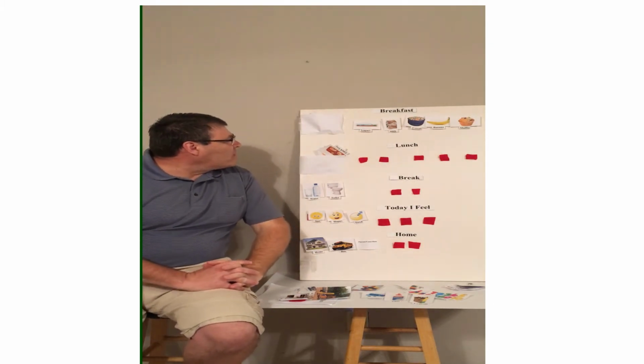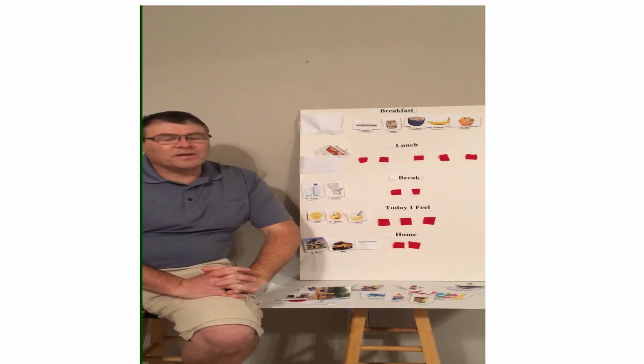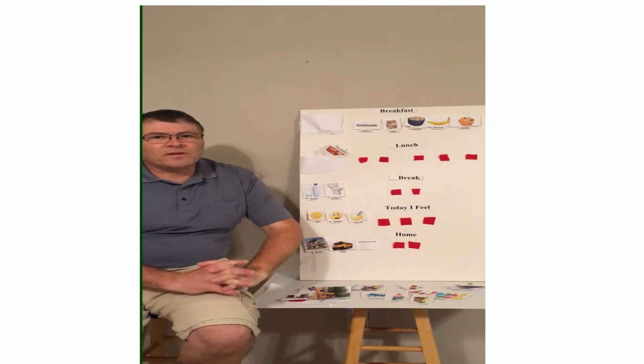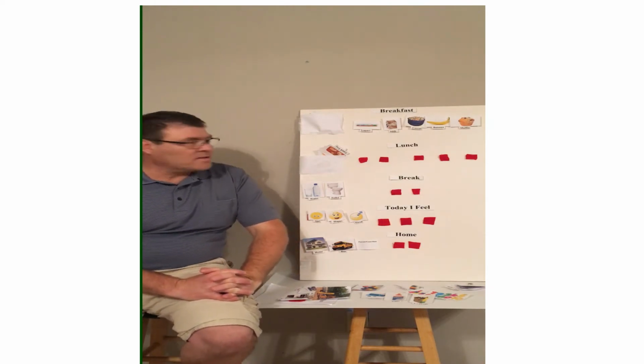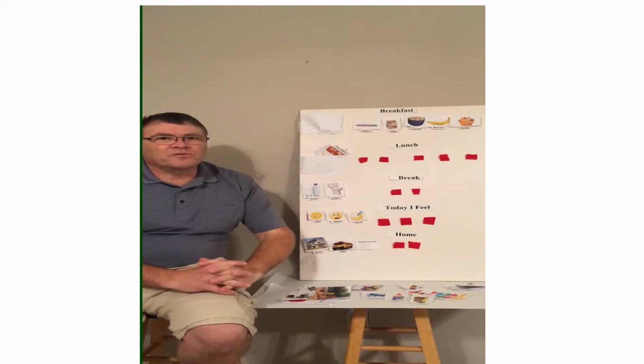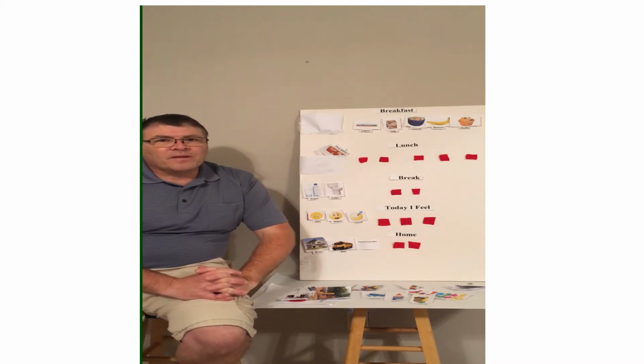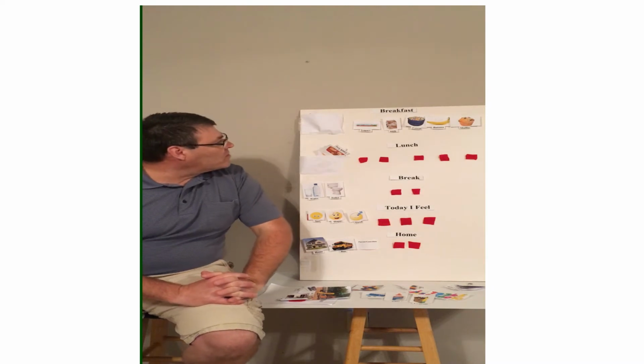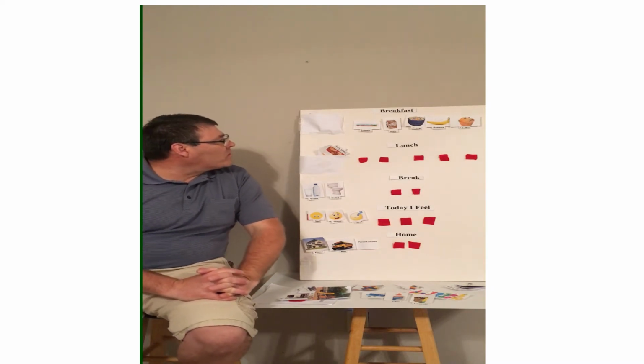This would allow the student not only to know that a transition is about to take place, but it also gives them a choice. They get to actually choose because they cannot tell me, so I use the pictures and they can tell me with the pictures what they want.